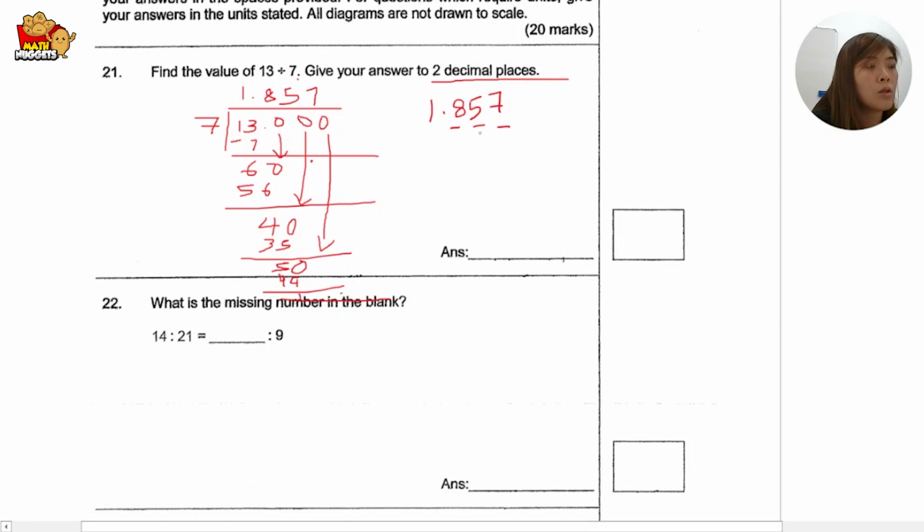We want to change to 2 dp. So we look at this number here. It is more than 5, so we need to round up. Your answer would be 1.86.